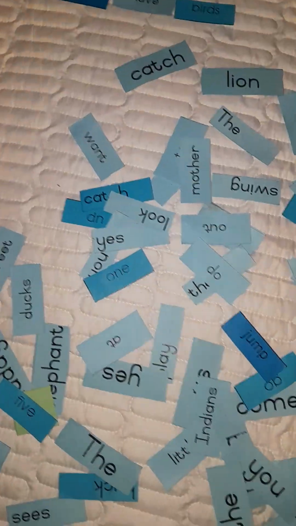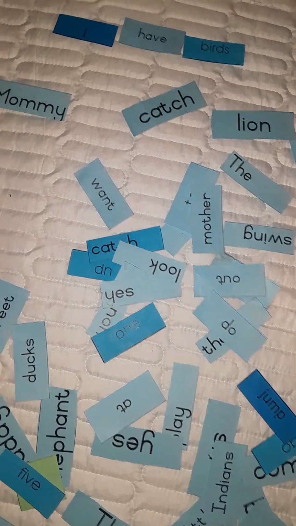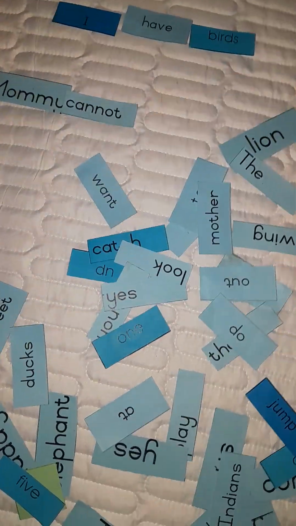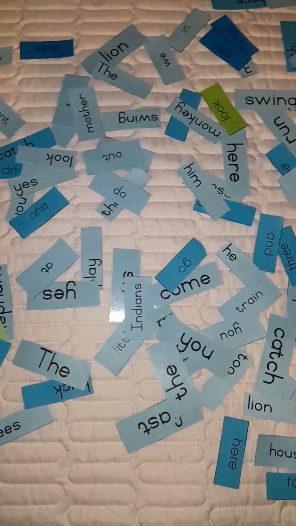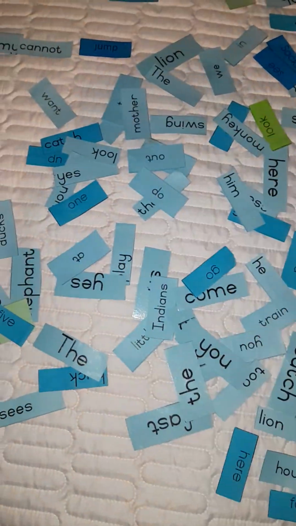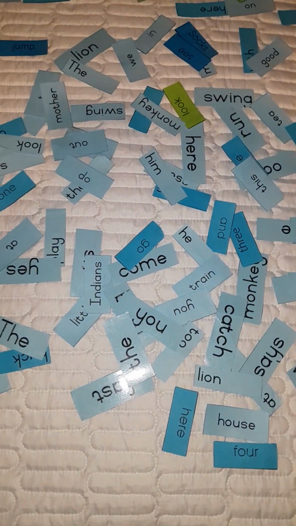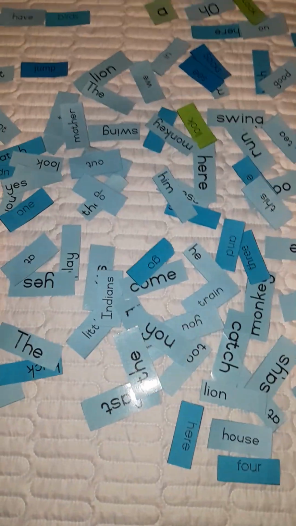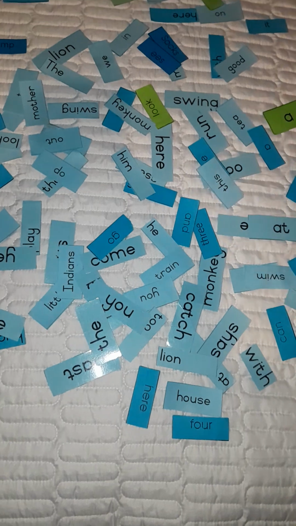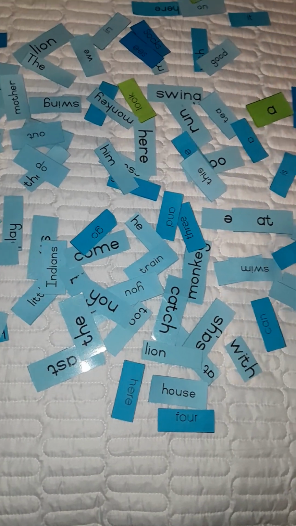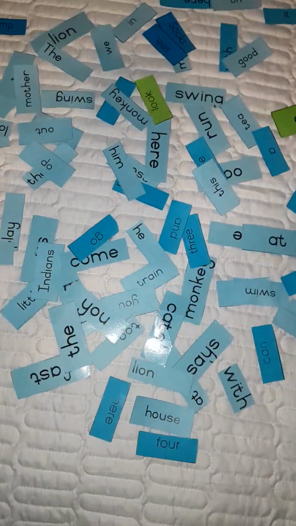You can also create another one. Maybe you can say, mommy cannot jump. This is another sentence that you can create. So learners will be able to create these sentences using this tool that I've created, which are words. Also, this activity will promote student engagement, because learners understand better maybe when they talk peer to peer. I mean, they speak the same language. Their level of understanding is almost the same.